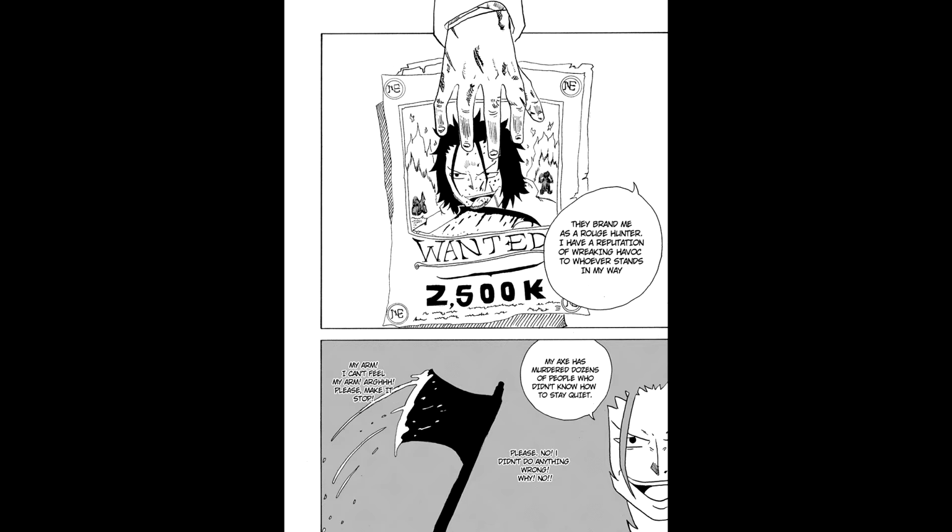So page 15, we get to see his little wanted poster.